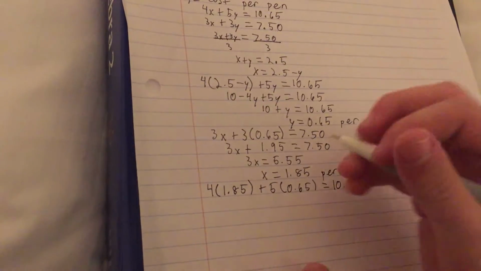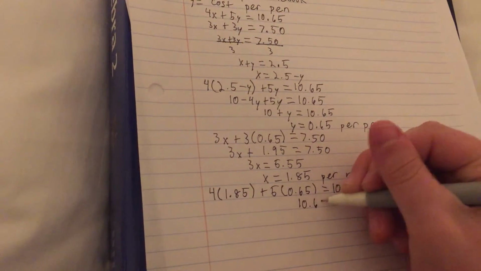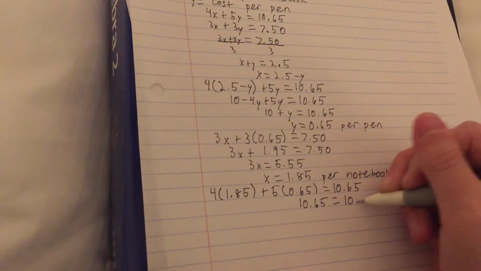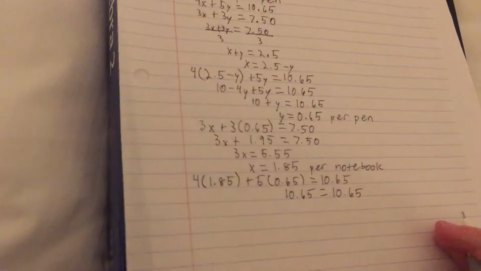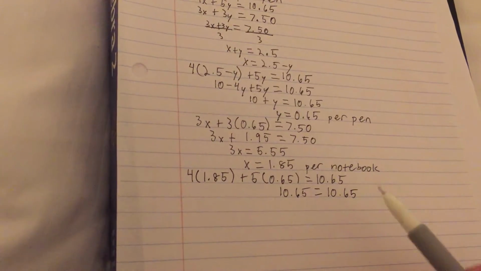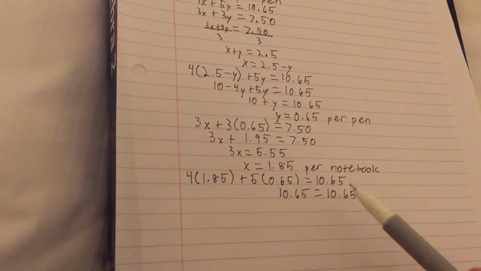After I multiply everything and add everything together, 10.65 equals 10.65. So we know that my variables work for the first equation.